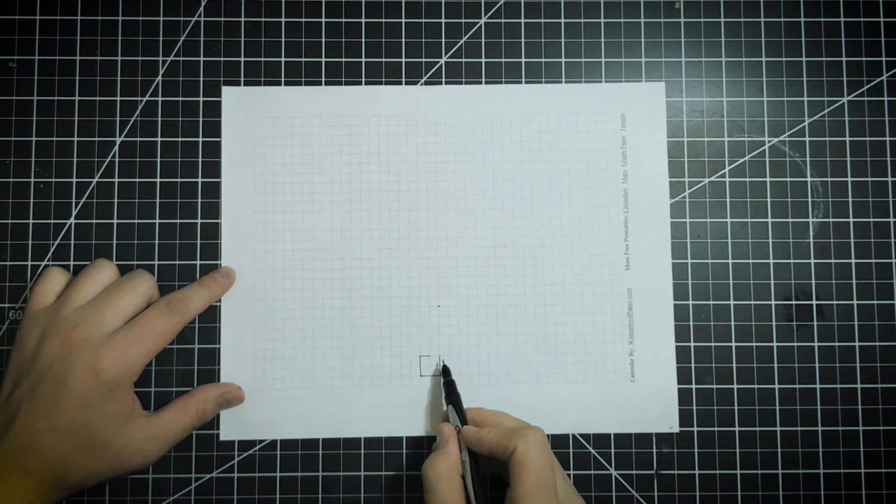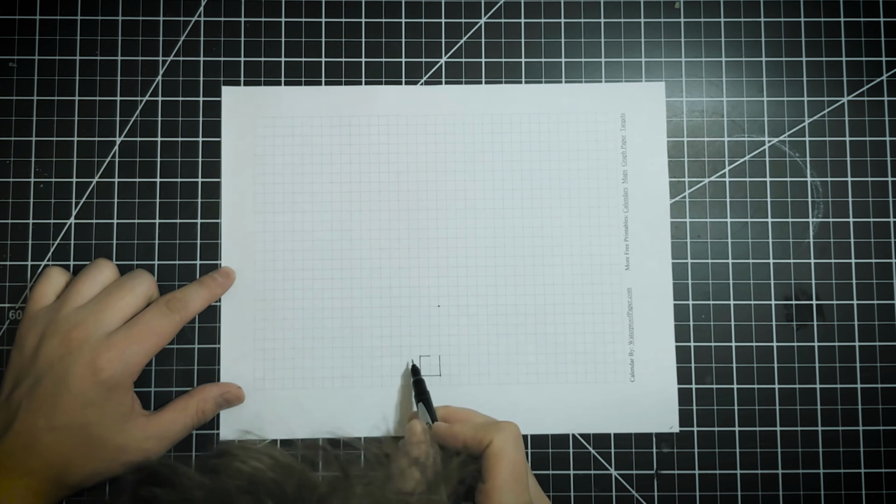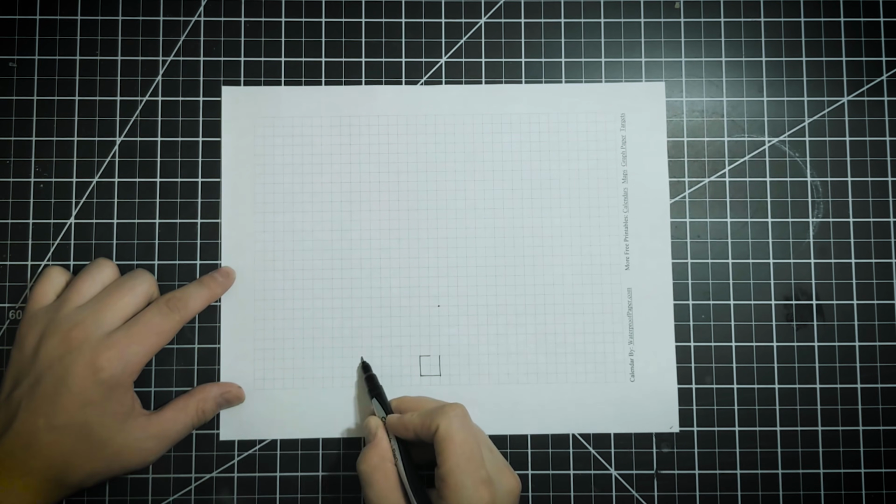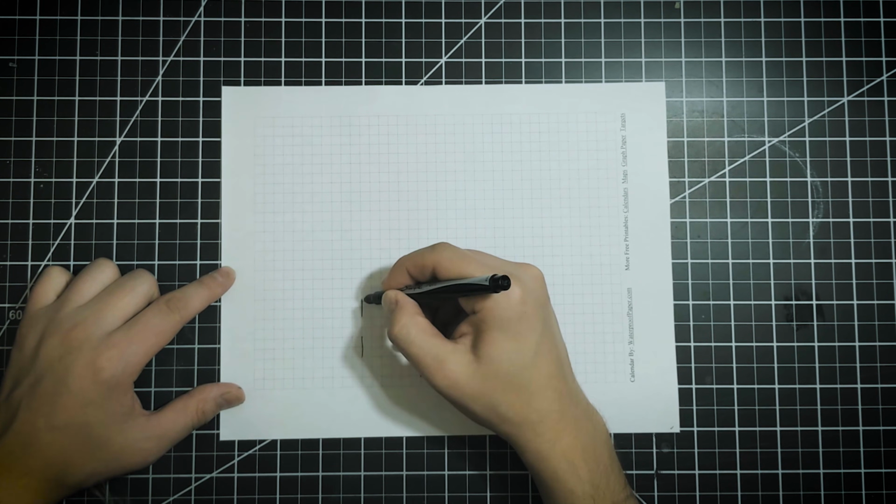But if you're really confident in what you've got in your head, then go ahead and use a pen. But I like using a pencil. I like being able to erase my mistakes. So I draw out my dungeon.